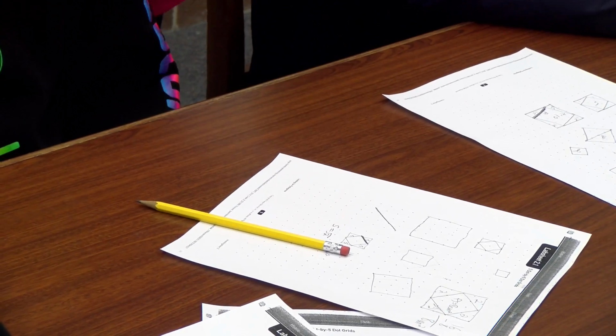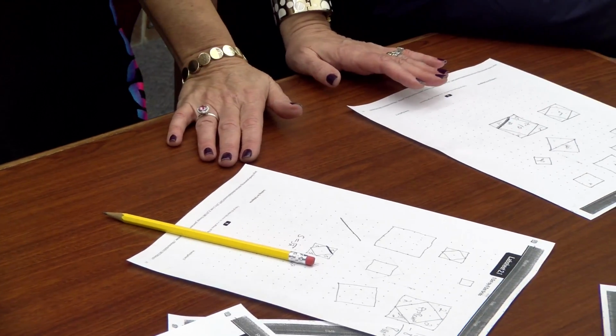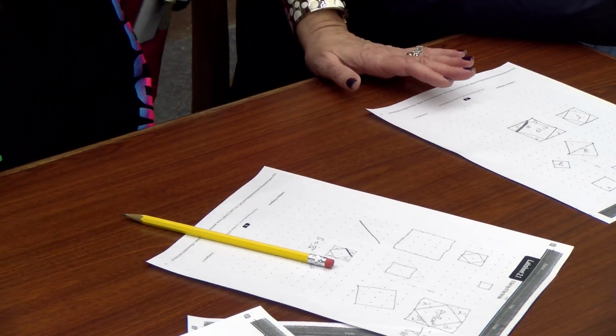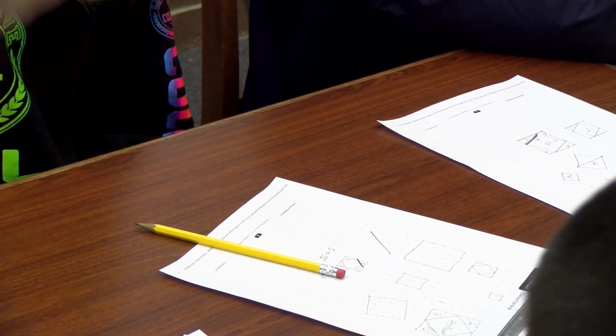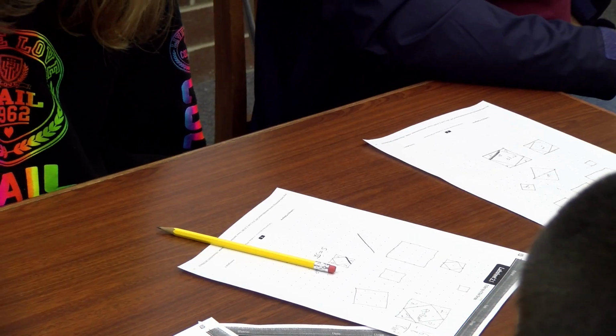And we talked about what is the square root of 2? What kind of number is the square root of 2, class? Irrational, very good. But we haven't started that yet, right? But kids know that.